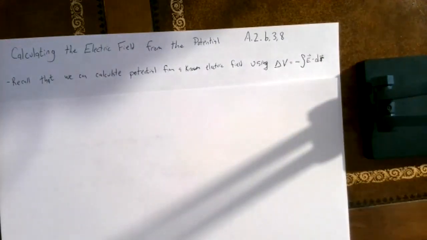All right, so we figured out how to calculate the potential if we know the electric field. That means we can also calculate the electric field if we know the potential, right? And what would we have to do in order to go backwards there? If we know the potential and we want the field, what's the mathematical technique that we need to use? Or what's the inverse of an integral? Derivative. Yeah, we would take the derivative.